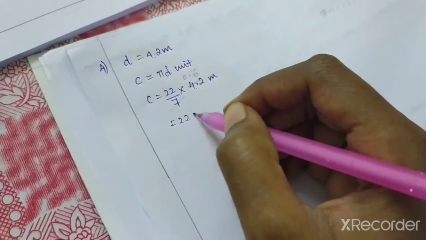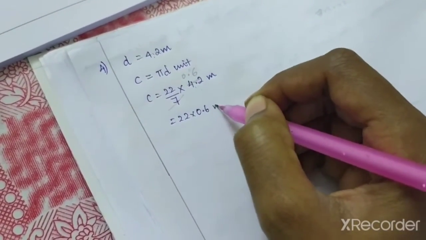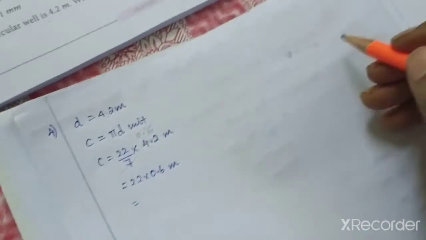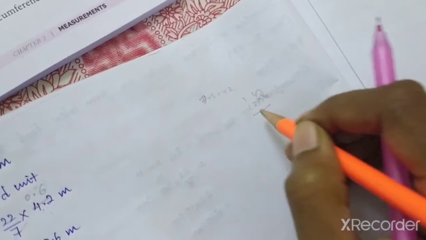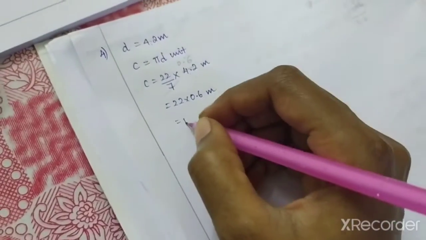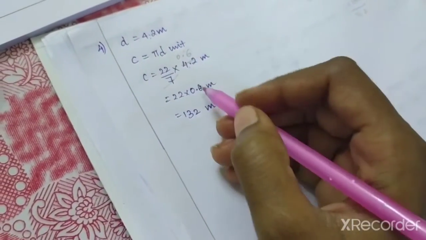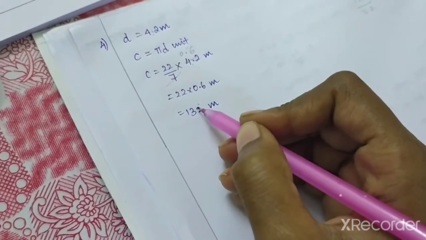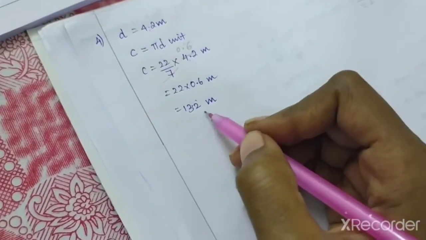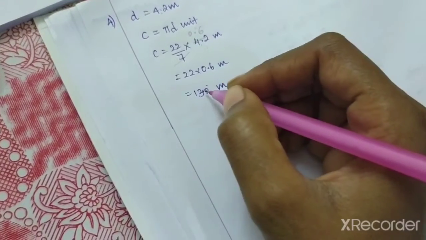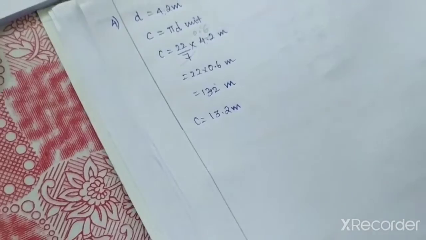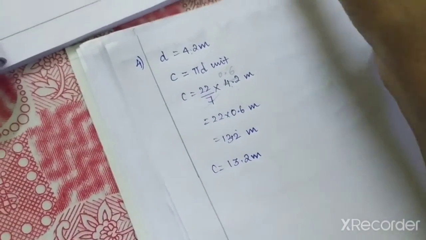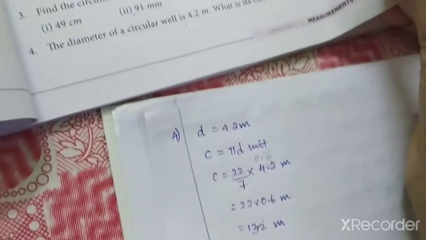So 22 into 0.6 meter. 22 into 6 is 132 meter. How many points? 1 point, so 1 digit: 13.2 meter. Are you clear how I am writing? So C is equal to 13.2 meter, because they are asking for the circumference.